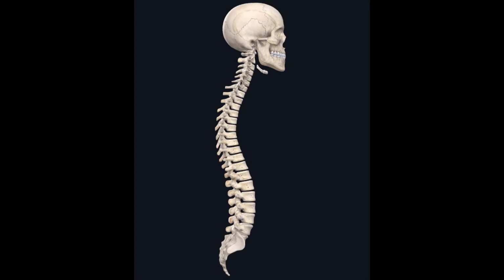I hope you're having a stress-free day, and today we'll be discussing the bones of the vertebral column. The vertebral column consists of 5 different groups of vertebrae. The first group is located at the most superior end of the column, and these are called cervical vertebrae. And there are 7 of them.